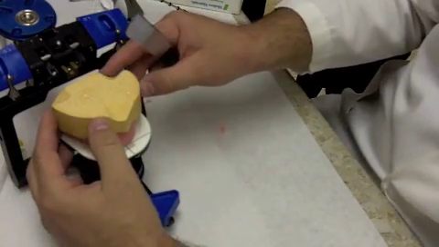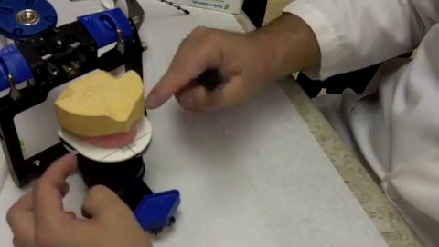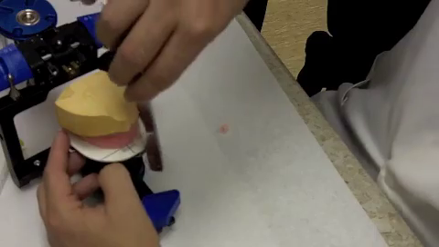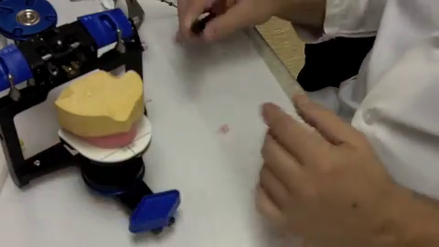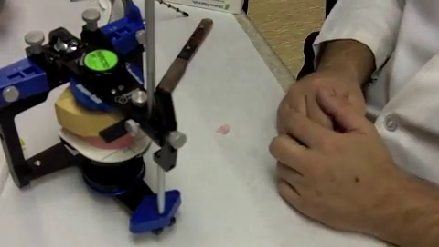And then you want to look laterally here, and you want to position the cast so that it's centered relatively evenly, so you have an even amount of space on both sides. So once you have that even space on both sides, you have the facial up to that line, that anterior line, and then your midline is lined up with the central line.